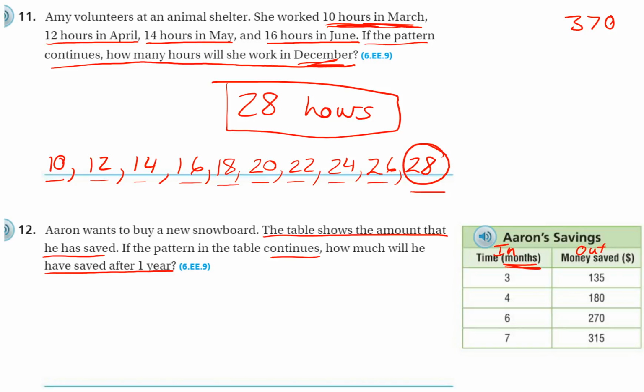Let's see, did they give us variables? No. But we know the output is my y, that's how much money is saved, and the input is always my x, how many months. So the amount of money that's saved depends on how many months he saves for. So y is going to equal, and then what are they doing to my x, the months?